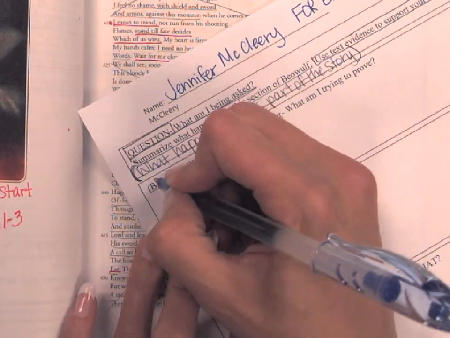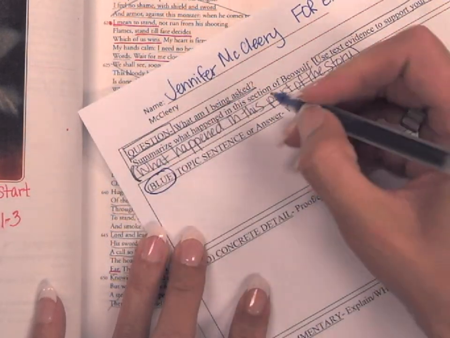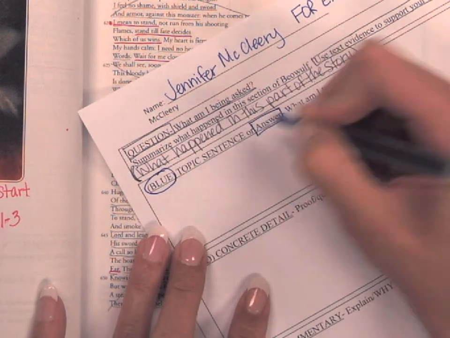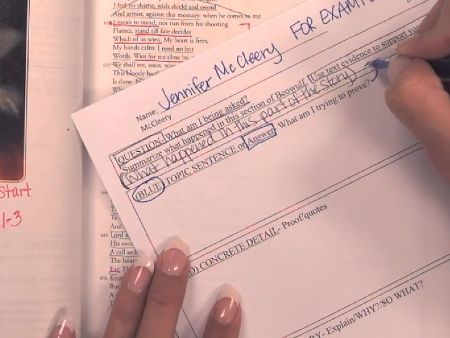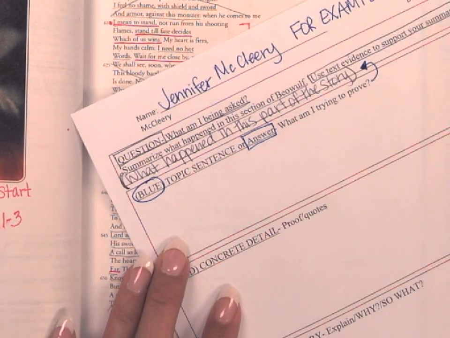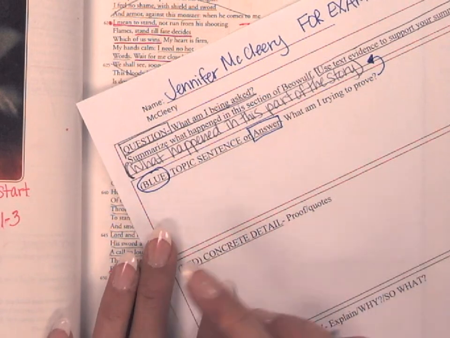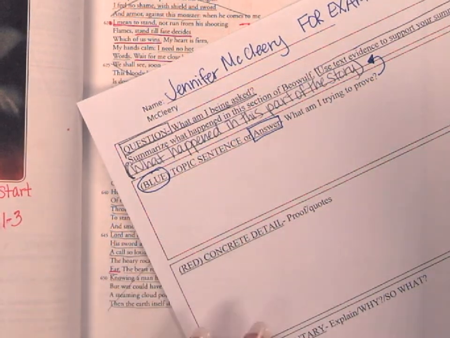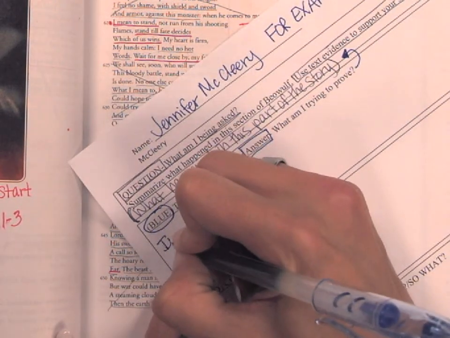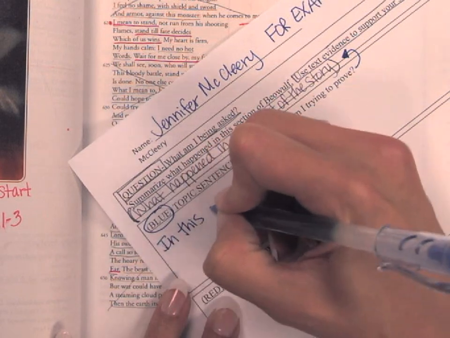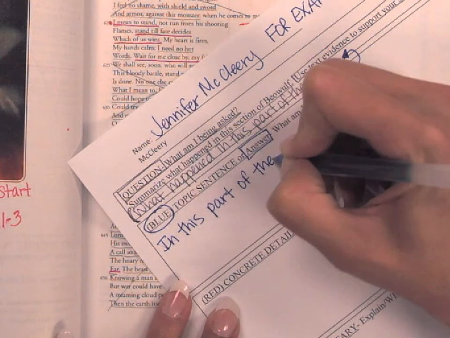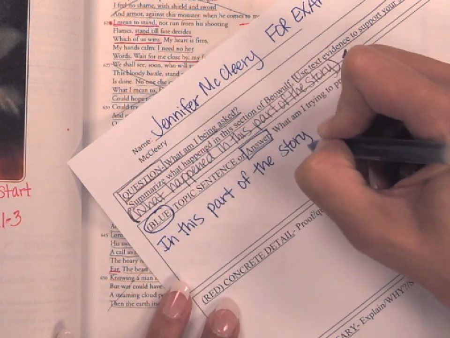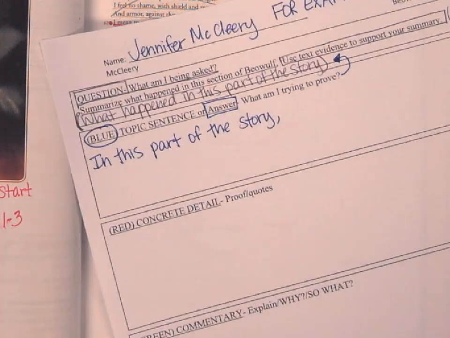So we're going to go to the blue now. This is blue. This is your topic sentence or your answer to the question. So this is going to answer the question right up here that we just went over. This is going to answer what happened in this part of the story. So we're going to start it off by saying, in this part of the story, comma. So now we got to find something that happened in this section of the story.